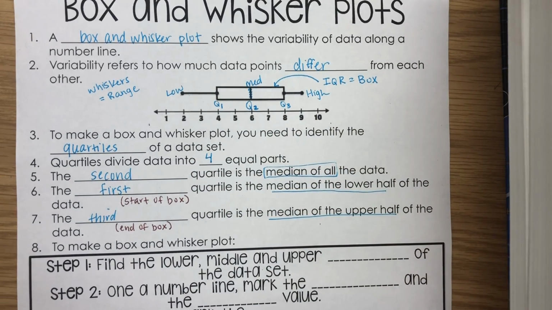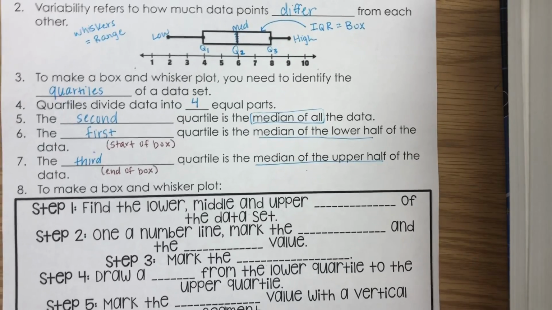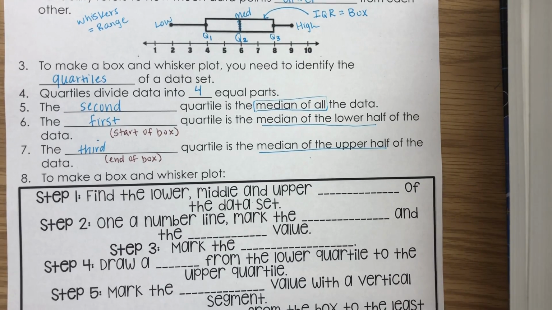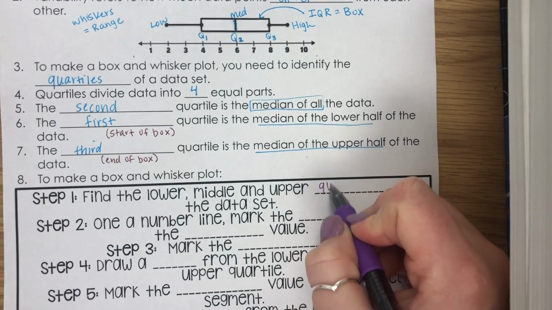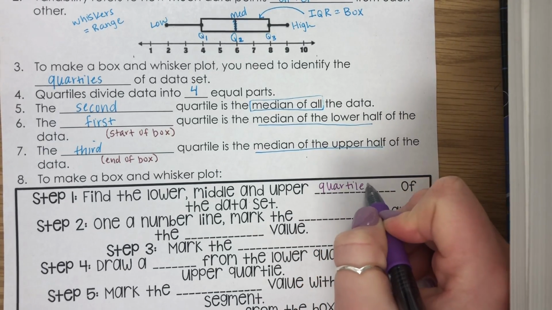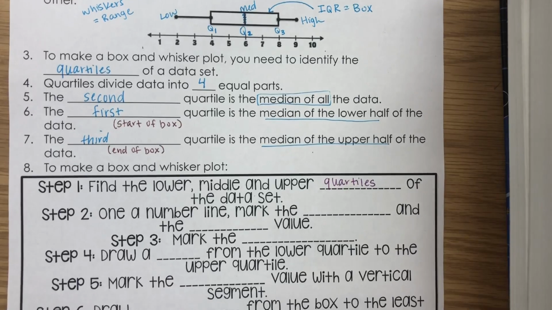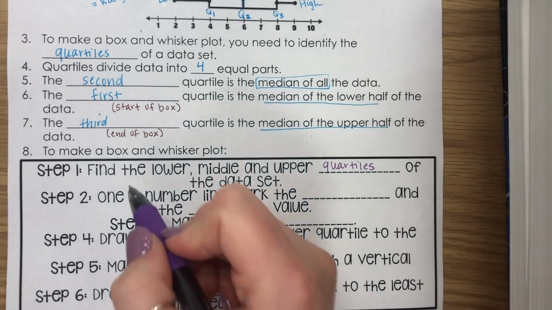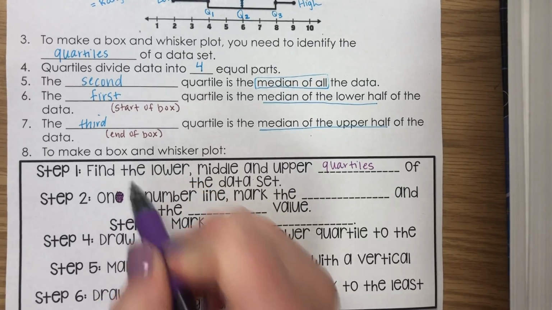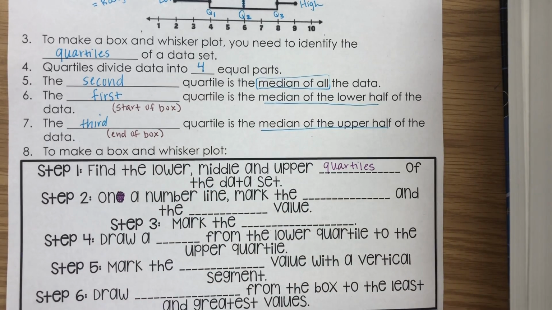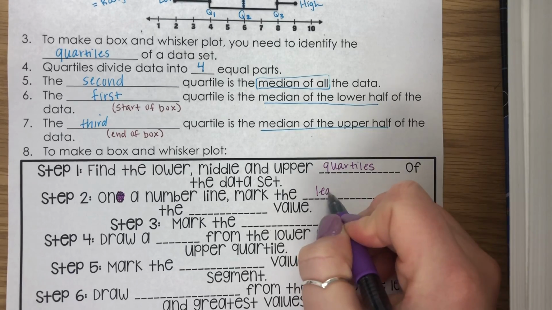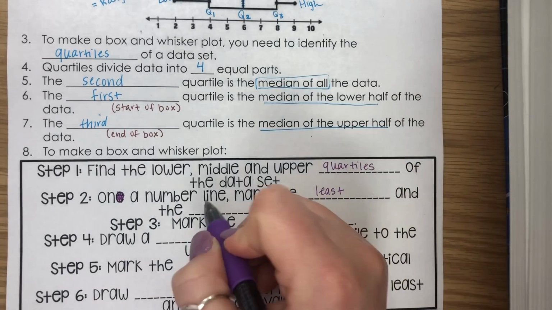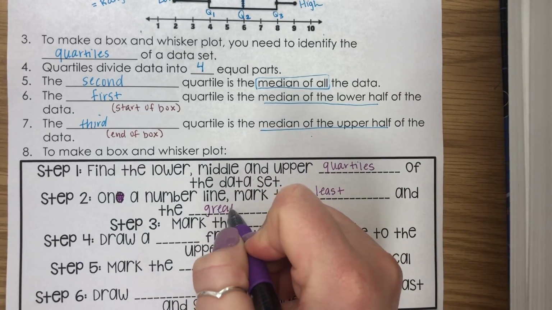So step 1 to creating a box and whisker plot is to find the lower, middle, and upper quartiles of the set of data. Step 2, on a number line, so this should say on, not 1. On a number line, mark the least and the greatest value.